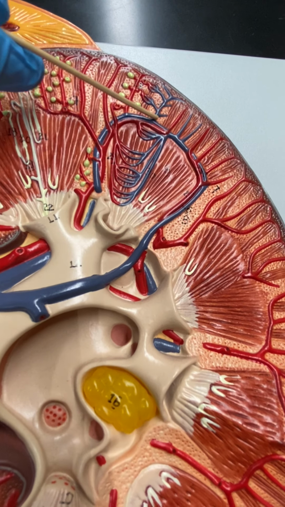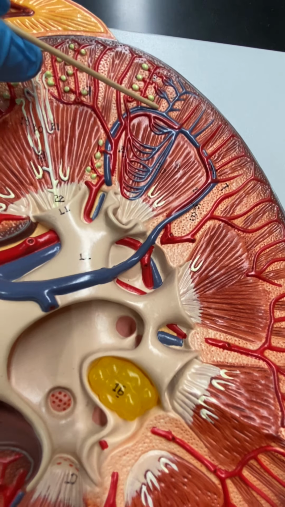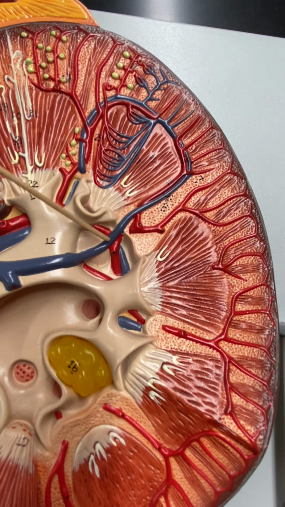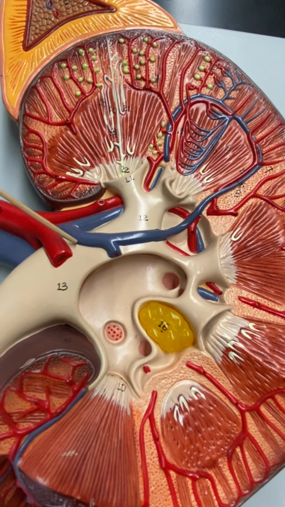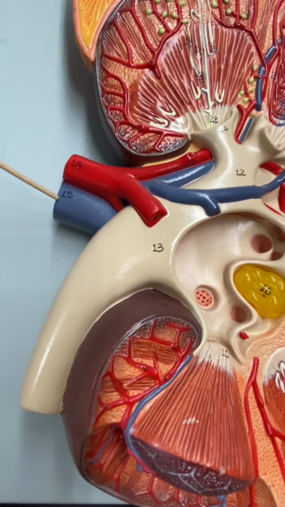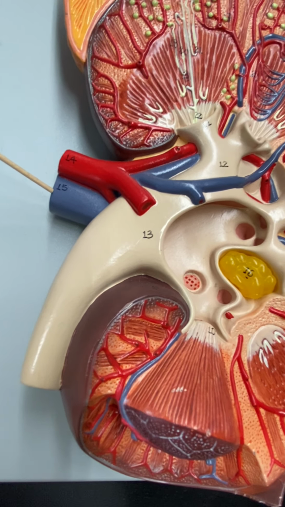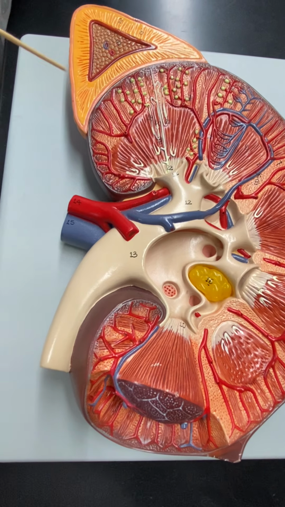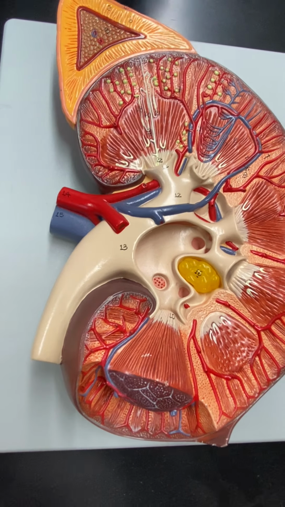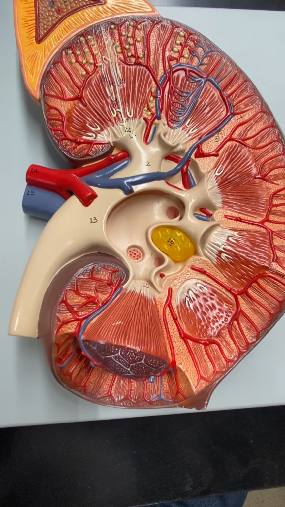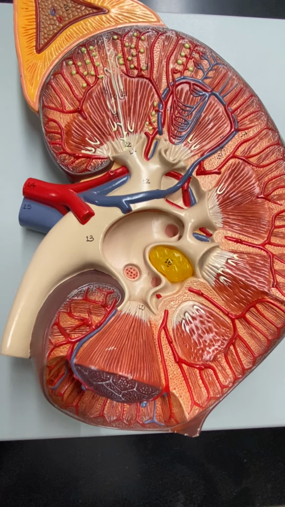Again, the blue one right here is the arcuate vein. These ones are interlobar veins, and then eventually out of these interlobar veins comes the renal vein. You do not have a segmental vein in terms of the veins. We only have segmental arteries for the arteries coming into your kidney.